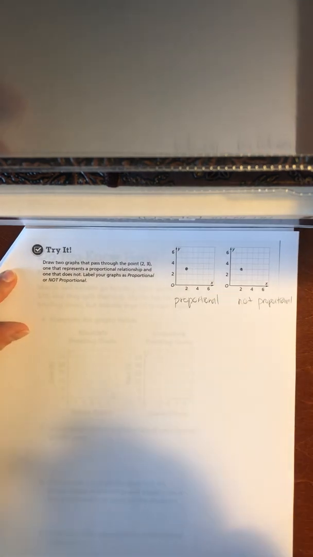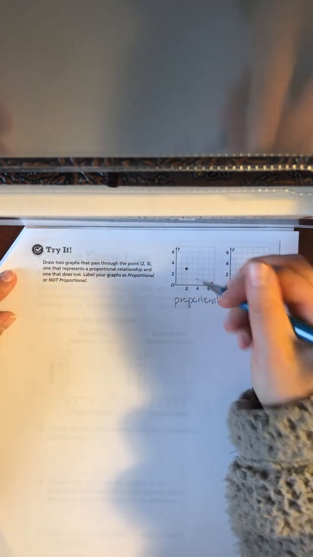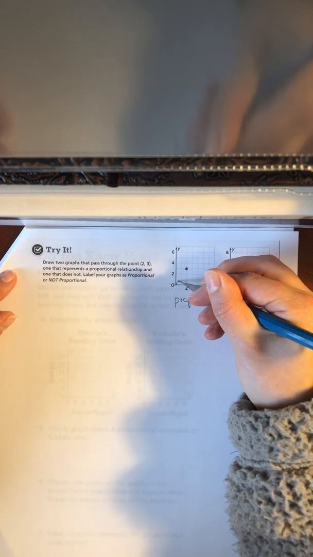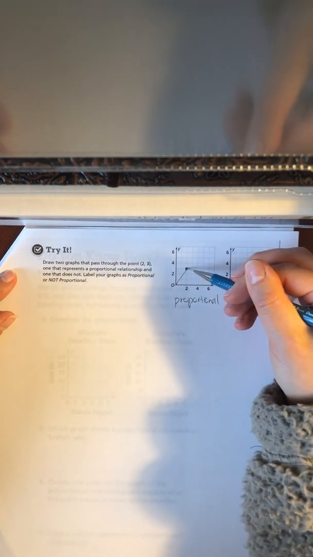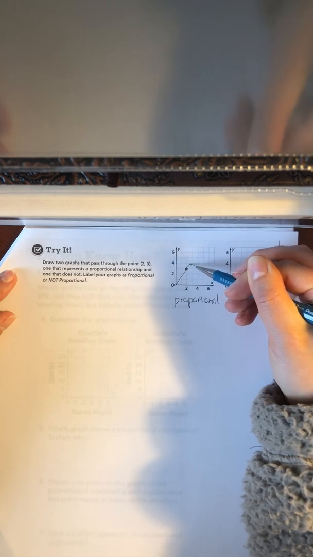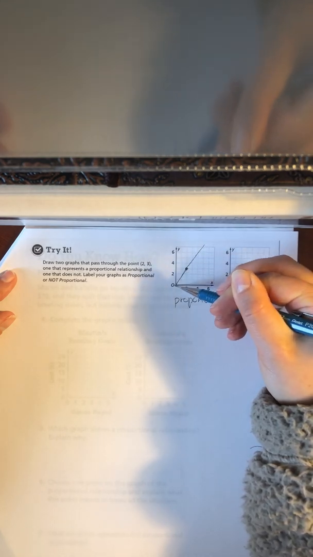Okay, so if I want to make a proportional relationship, it has to go through the origin. So it has to pass through 0, 0, and it has to be a straight line. So there we go.